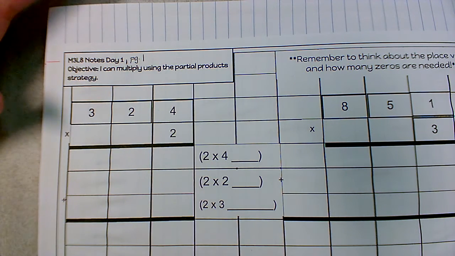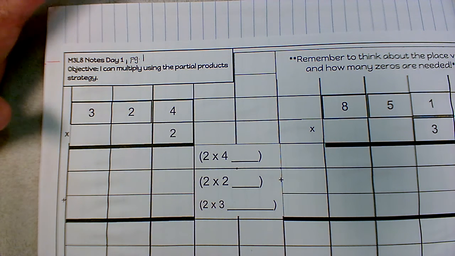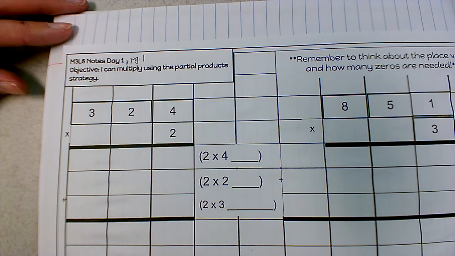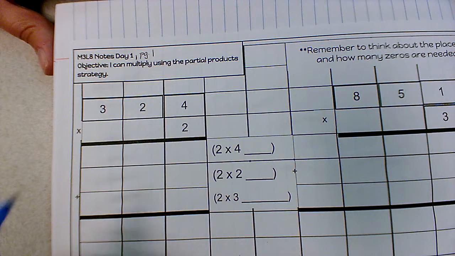So we've gotten really good, 4th graders, at using the area model. Today, we're going to learn partial products, which is very similar. The only thing that's different is we have taken away the square boxes where we draw our picture for area model. So we're going to think about the same methods, and we're going to show it with our numbers here.